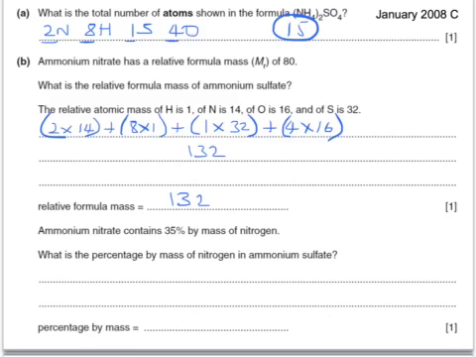We're now told that ammonium nitrate contains 35% by mass of nitrogen. So we haven't had to do that calculation. But what's the percentage by mass of nitrogen in ammonium sulfate? Well, here the percentage by mass is the mass of the nitrogen atoms, which is 2 lots of 14, which is 28, out of the total, which is 132, and then express that as a percentage by multiplying it by 100%. And this comes to 21.2% by mass nitrogen.